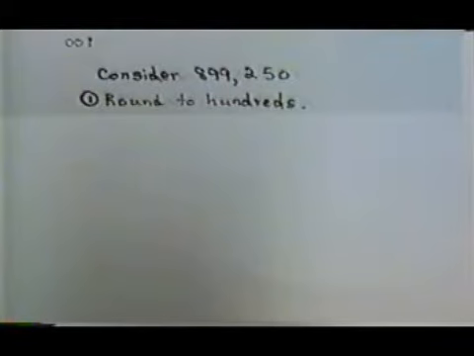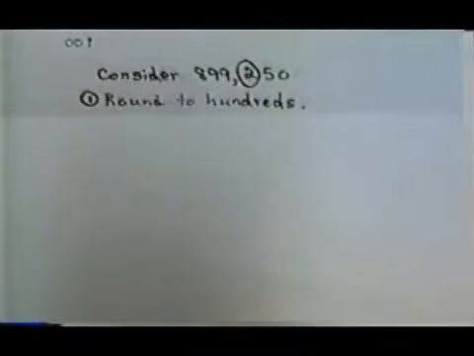Let's look at a different number. This time our number is 899,250, and we want to round to hundreds. The 2 is in the hundreds place, and we're going to try to decide whether to keep it 200 or to round to 300.